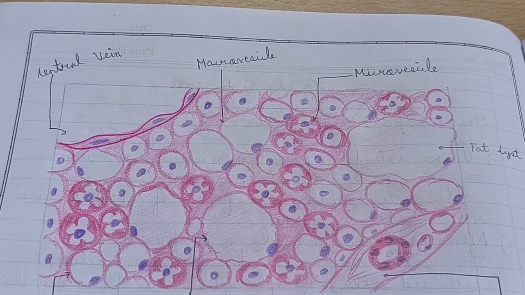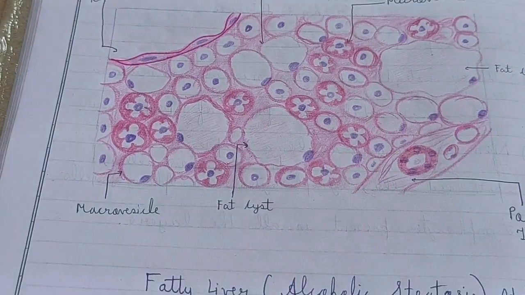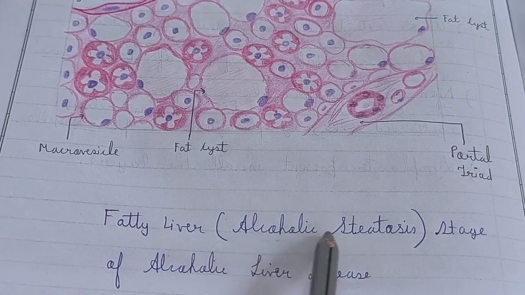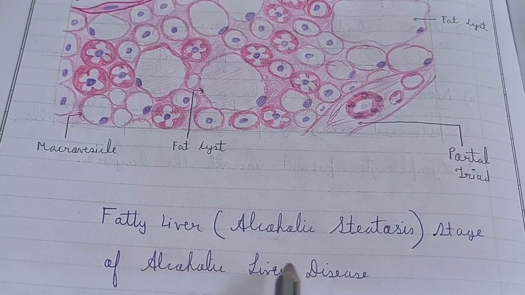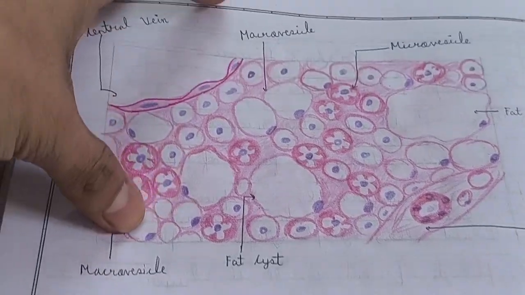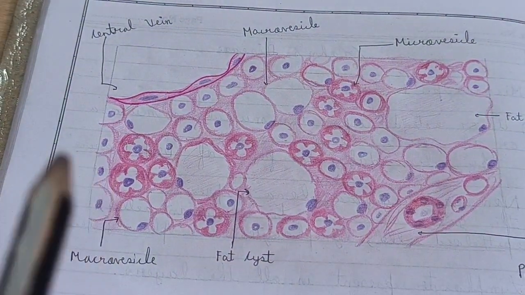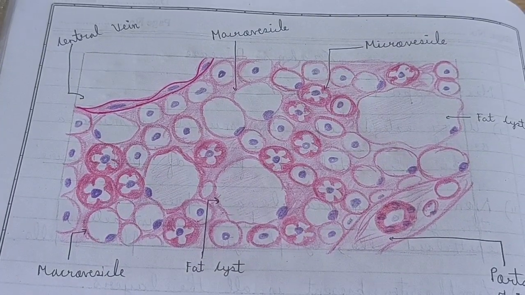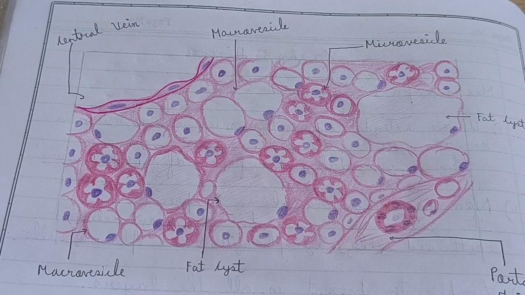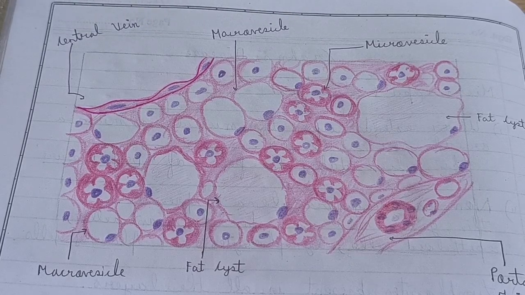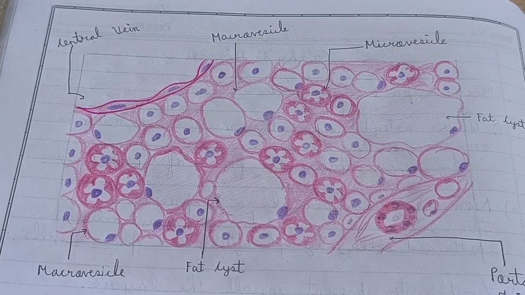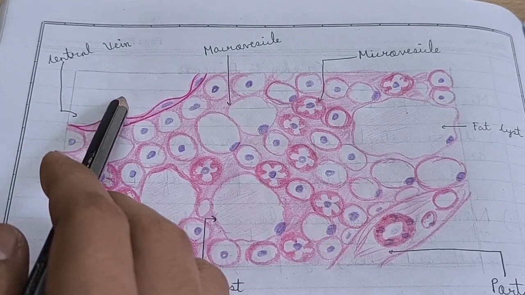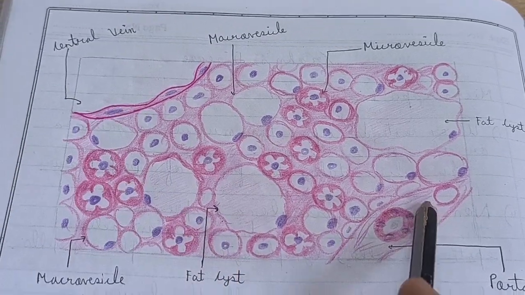So let's begin. This is the fatty liver stage, or alcoholic steatosis stage, of alcoholic liver disease, and this is its histopathological structure. Now I am going to tell you what structures are found here. First, the central vein is not affected, so it is normal, and this is the portal tract.